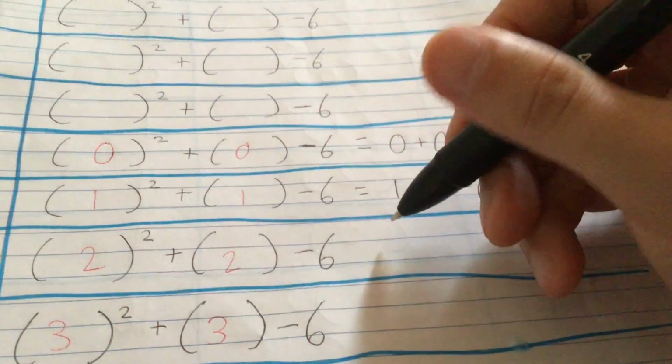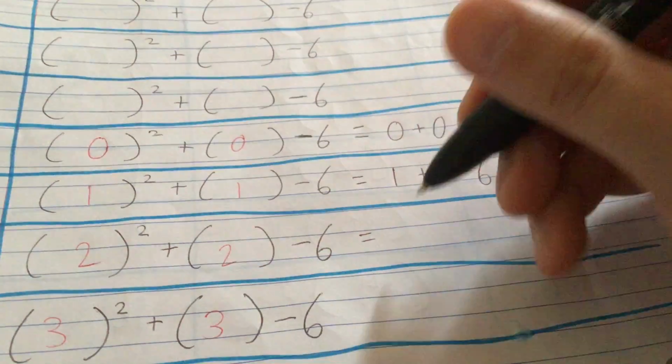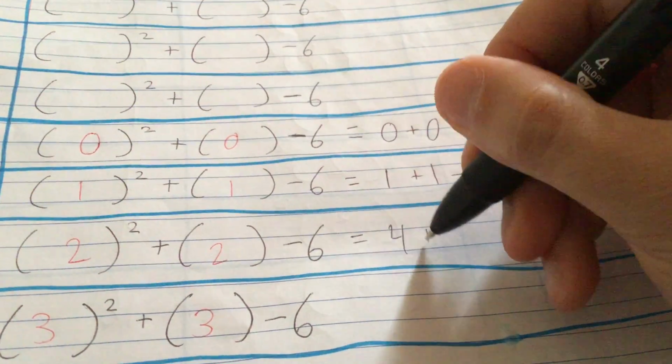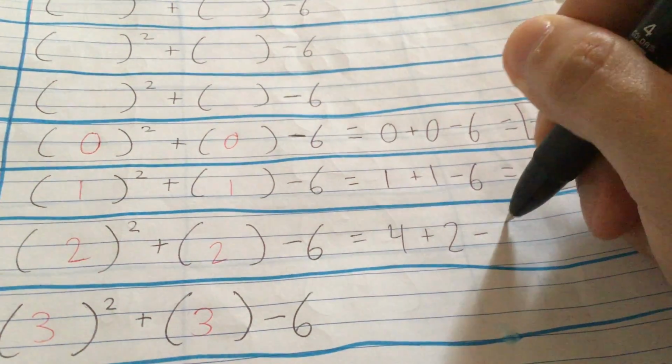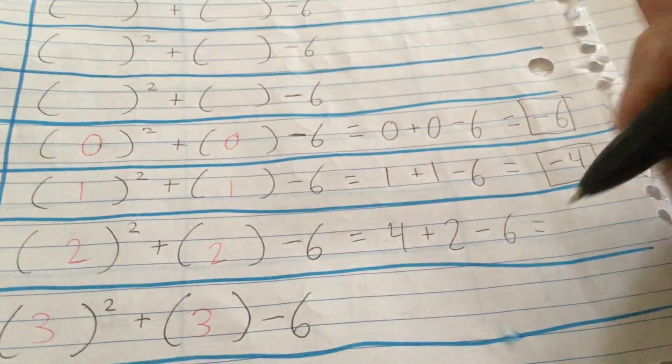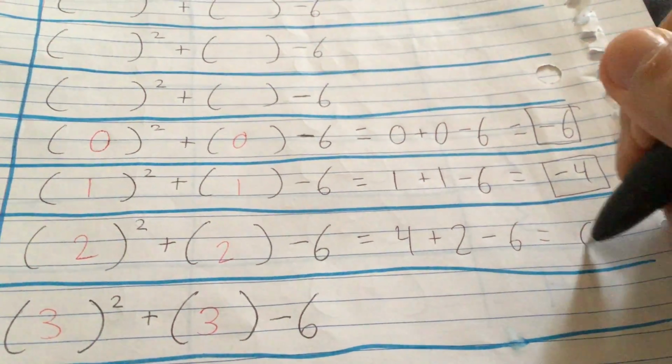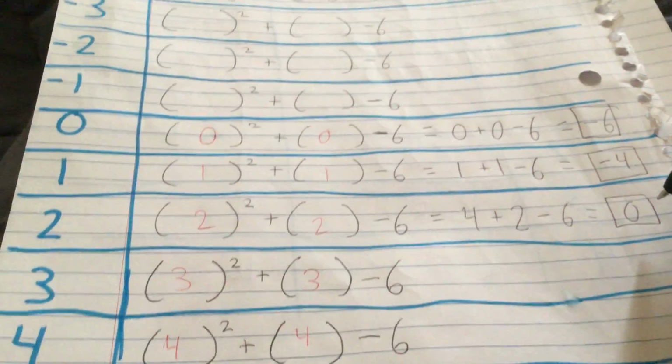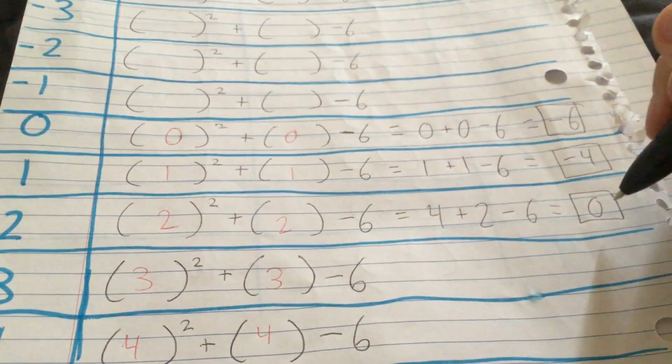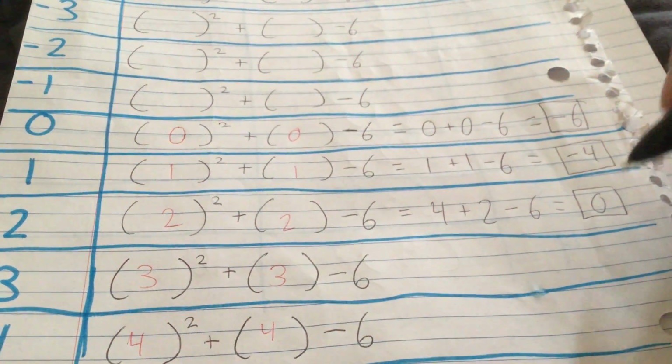2 squared plus 2, so that's 2 squared is 4, plus 2 minus 6. 4 plus 2 is 6. 6 minus 6 is 0. Okay? There's going to be something very special about that value.